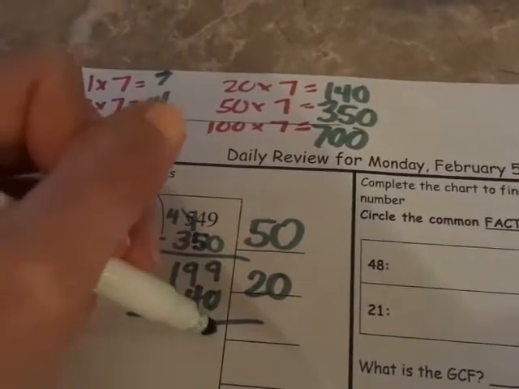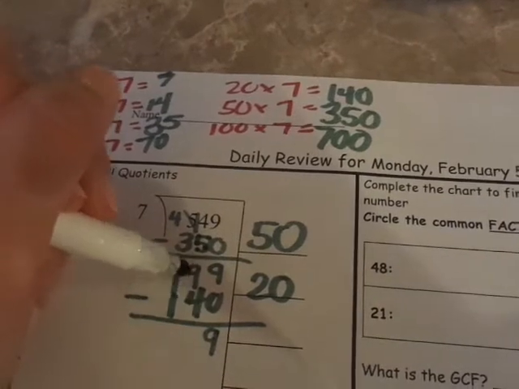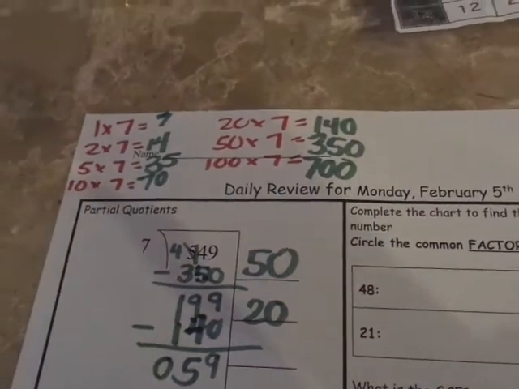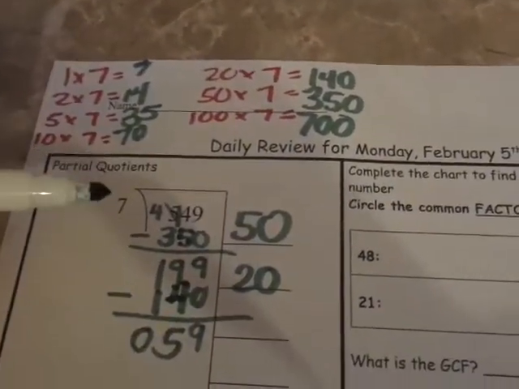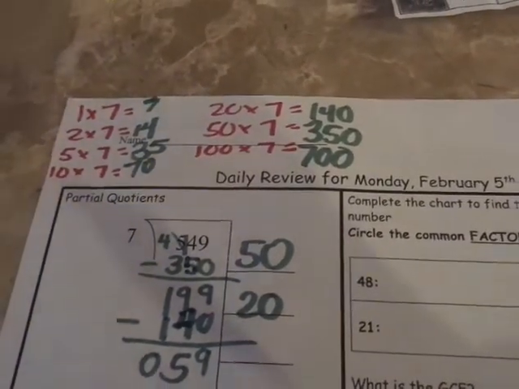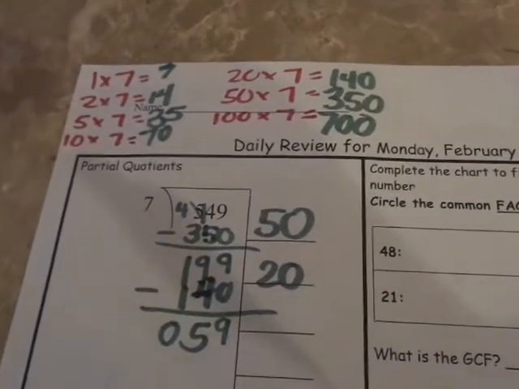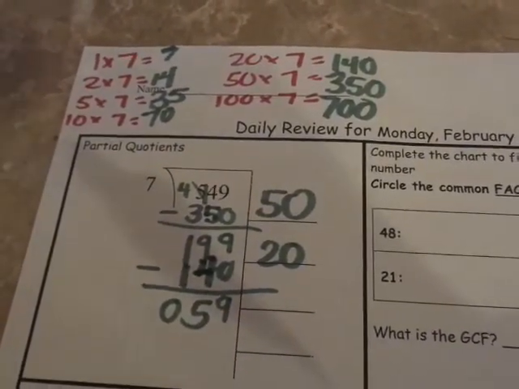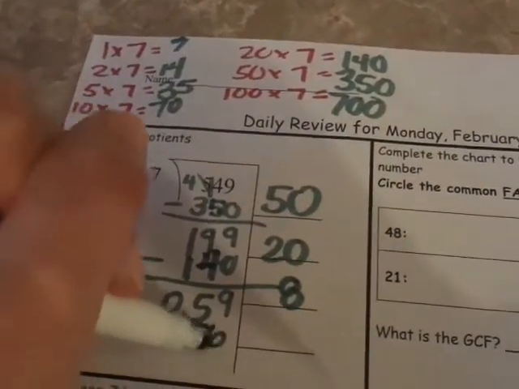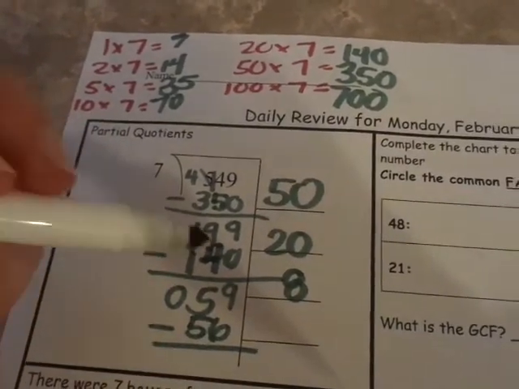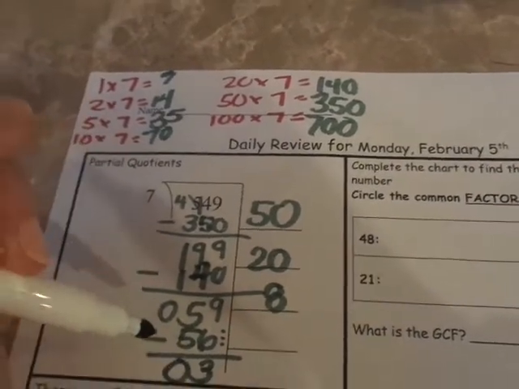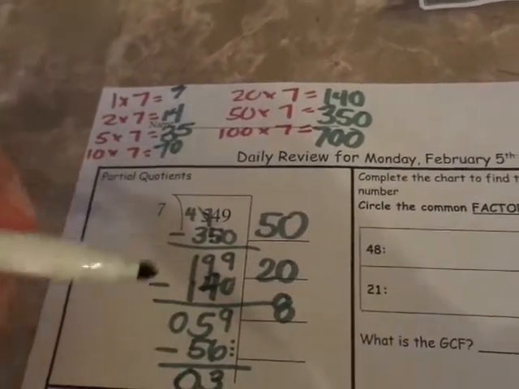Subtract that out. 9 minus 0 is 9. 9 minus 4, 9, 8, 7, 6, 5. 1 minus 1 is 0. So now we're to a friendly fact. We ask ourselves, how many times can 7 go into 59? Hopefully you know your facts off the top of your head, and you're thinking 7 times 1, 7 times 2, 7 times 3, and I can go all the way up to 7 times 8, which is 56. So 59 minus 56, 9, 8, 7, 6 is 3, 5 minus 5 is 0. So I have a remainder of 3.